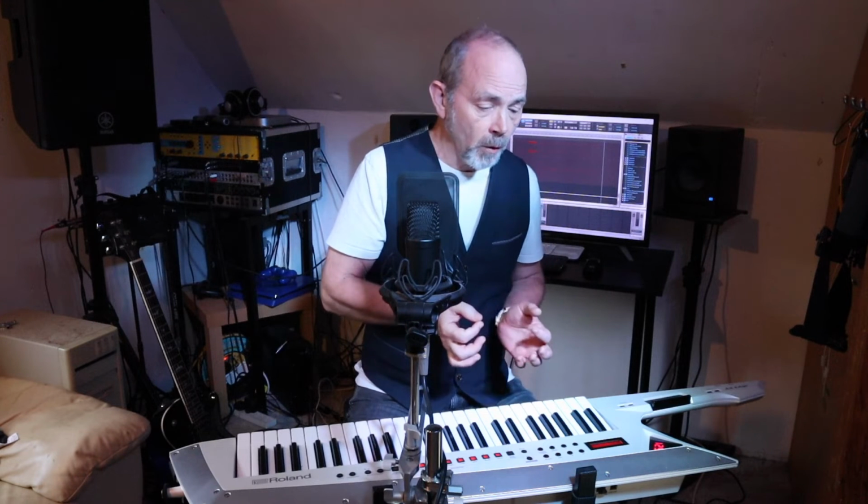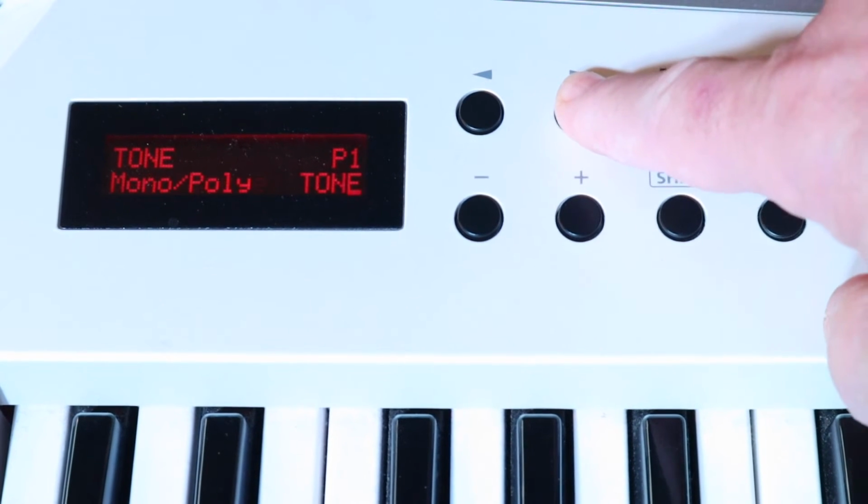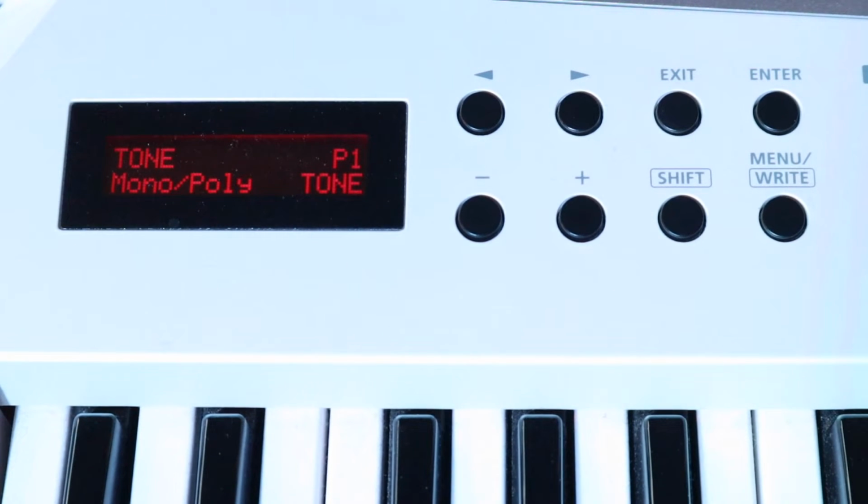Next, what I want to do is change the polyphony, because this particular sound is set in mono and the guitar I want in poly. So I'm going to press on the right arrow button once again, and this time I'm pressing it 3 times. So I've pressed the right arrow button 3 times and it gets me to this, and it says tone P1, and then it says mono poly tone underneath, and it's set to tone at the moment.